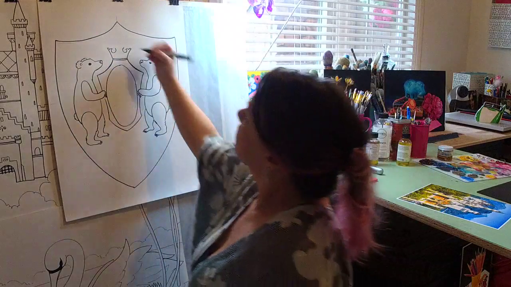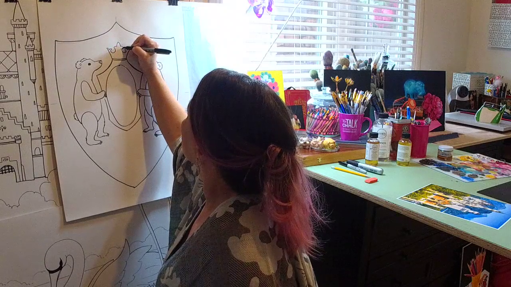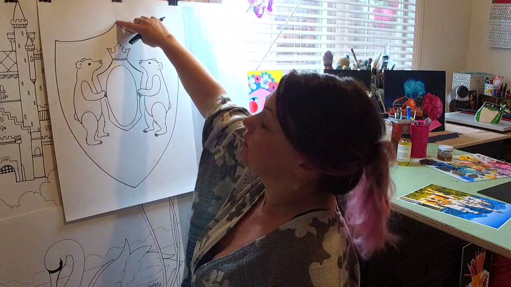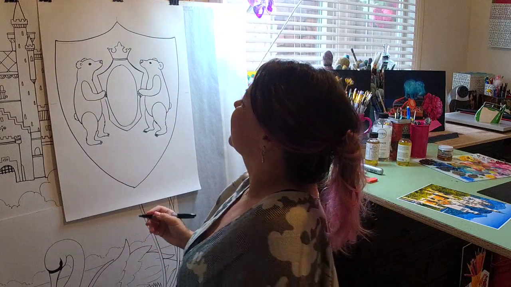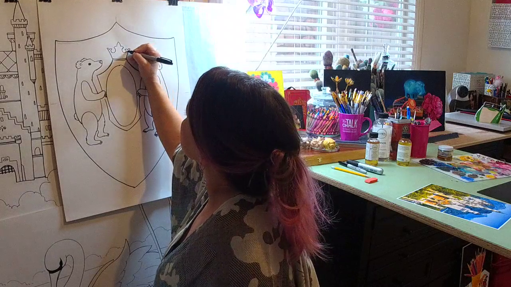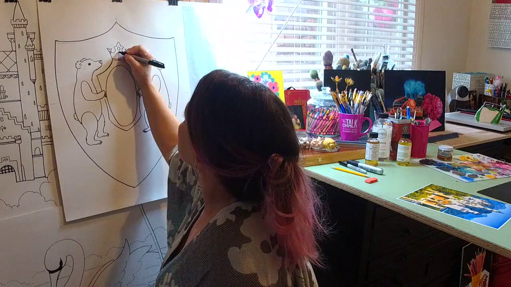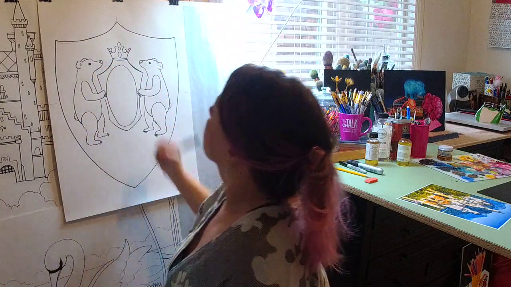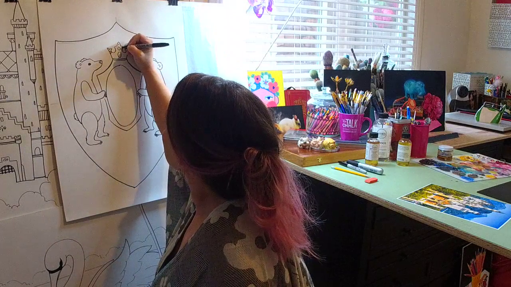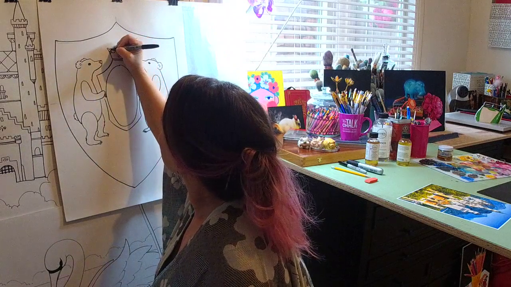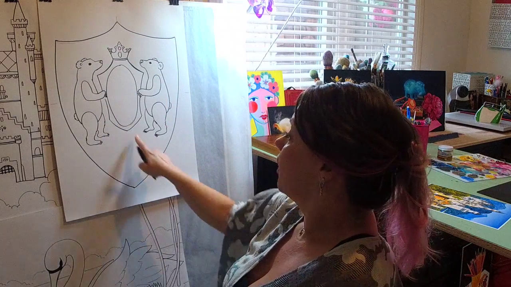Okay, that's the start of mine. You can see the center of my crown is pointing up to the center of my shield, so all this lines up, or it should. Close enough, right? Now I'm going to put some jewels in my crown, because a crown always has jewels. All right, perfect. Now we're going to do the bottom of our shield.